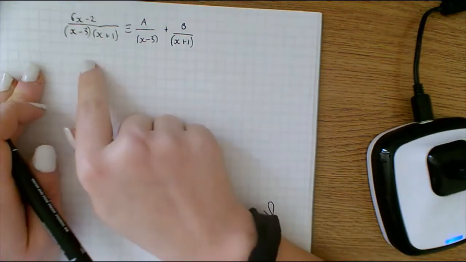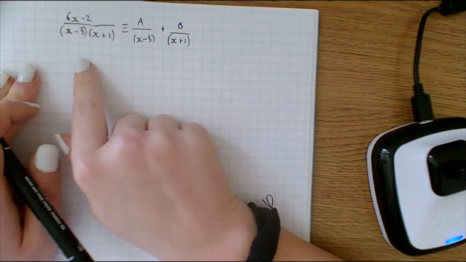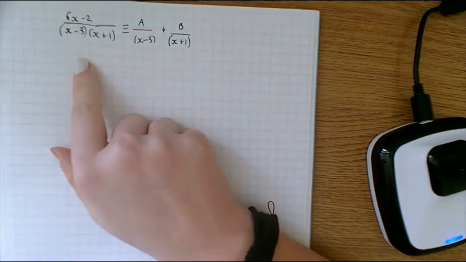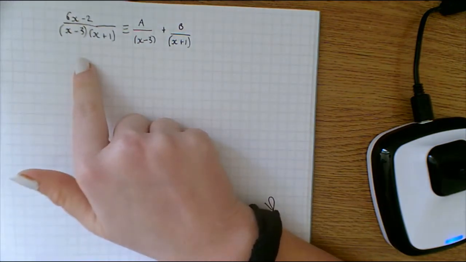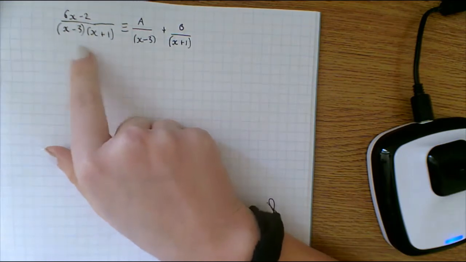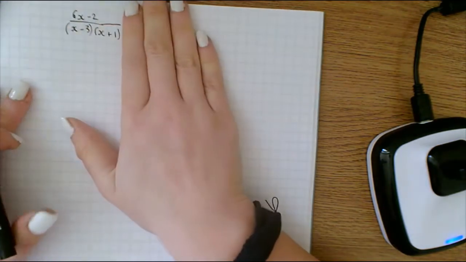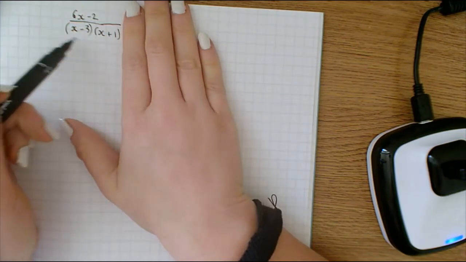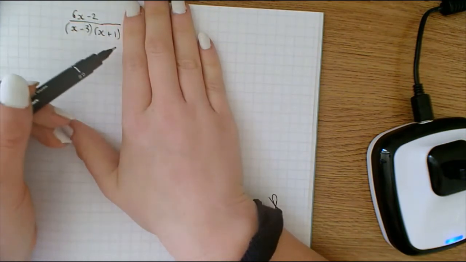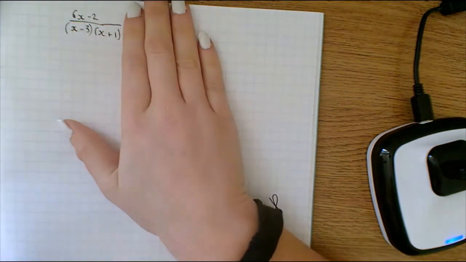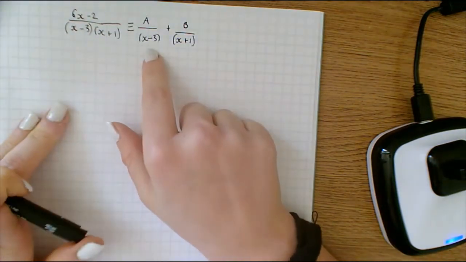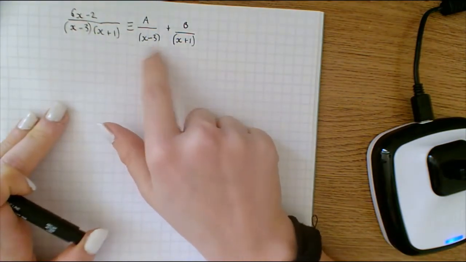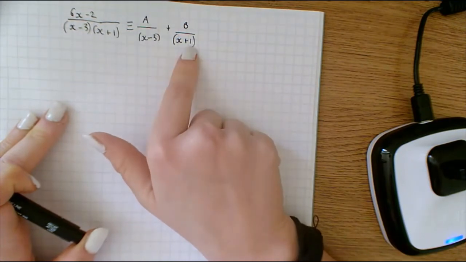Okay, so year 12. For today we're going to be looking at exercise 1D in the year 2 book, which is on partial fractions. The idea of partial fractions is that a single fraction, like this fraction here, where the denominator is two separate linear factors, so x plus 1 is linear, x minus 3 is linear, can be written as two separate fractions, both with linear denominators.